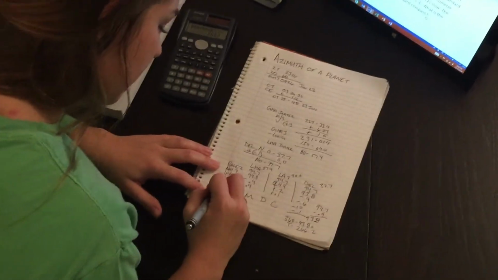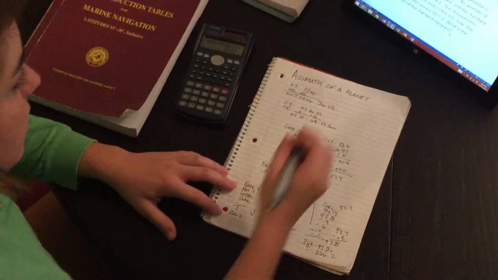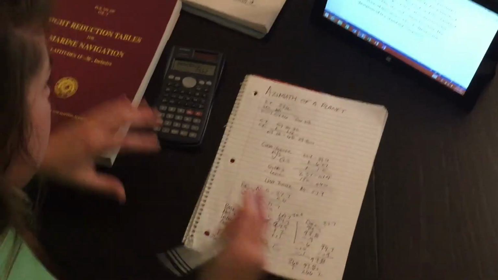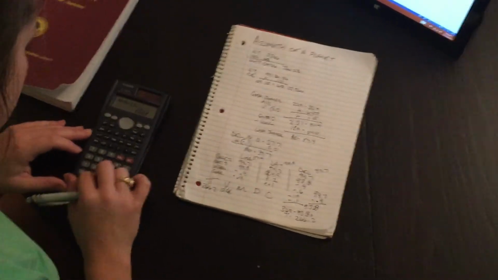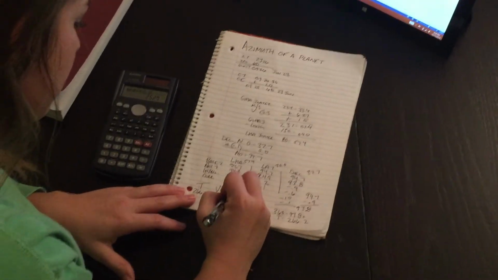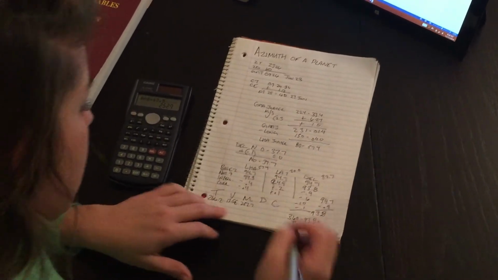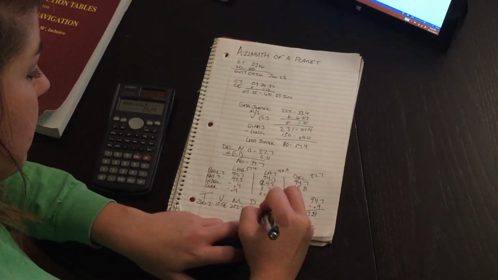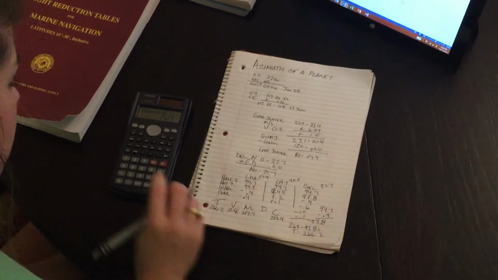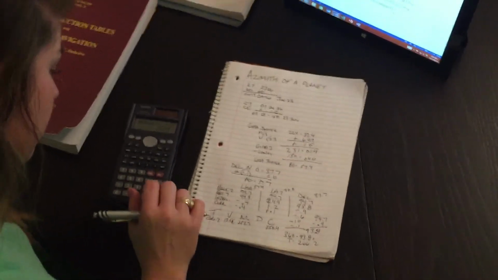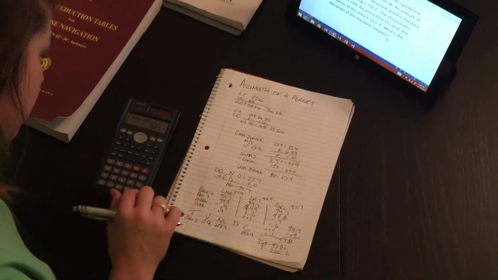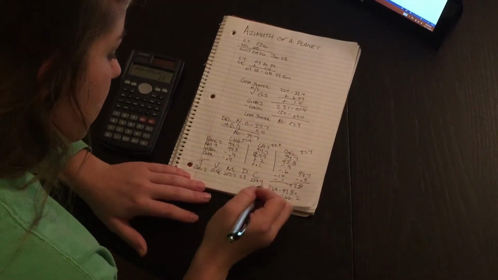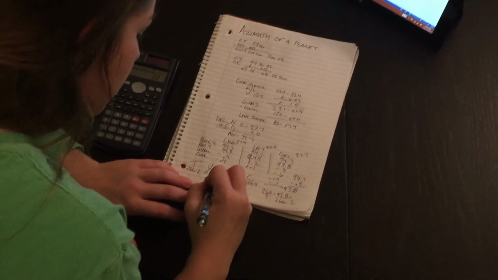So you're going to put your true right here, 266.2. Your variation is from your problem, which is 13.5, and because it is east, you will subtract it from your 266.2. And that's going to give you 252.7. And then your compass will come from the 250.4. And you're going to subtract that from your magnetic, which will give you 2.3. And because it's getting smaller, it's going to be east. So your deviation is 2.3 east.